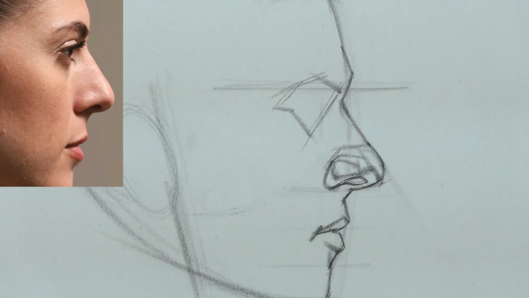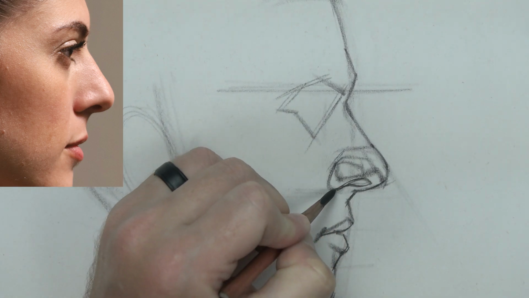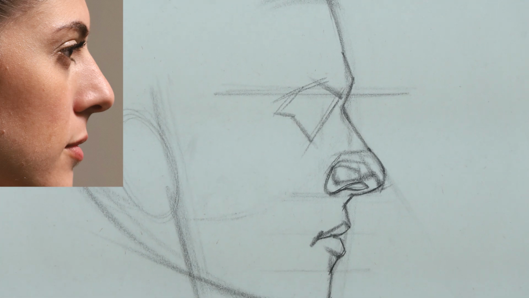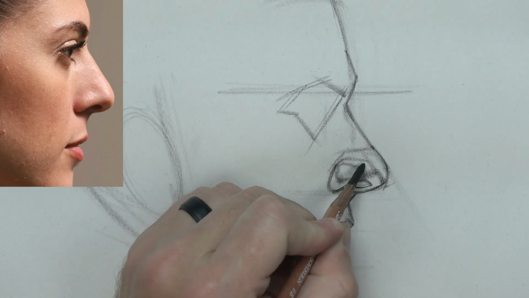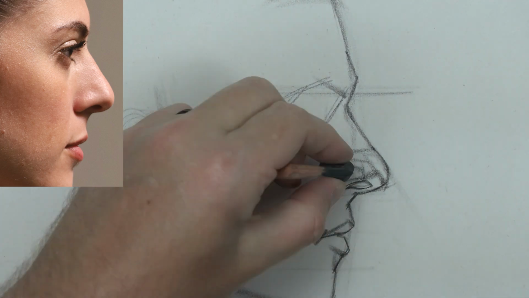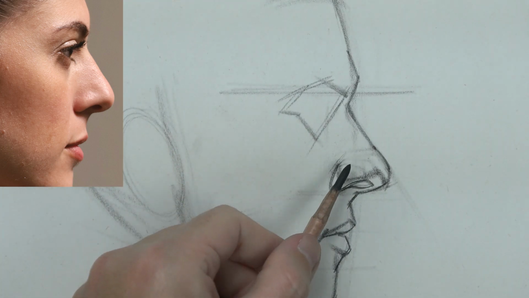You know, if we want to get really technical, right? So that's kind of like our alar cartilage, and then the wing of the nostril back around here. And you can see that on her, right? There's some like dark halftones up in this area kind of defining this stuff. But is it totally necessary right now? I don't know. I mean, it's good to know that it's there.